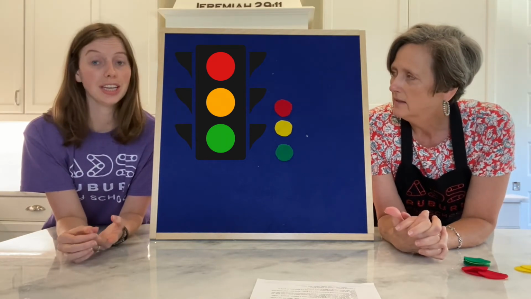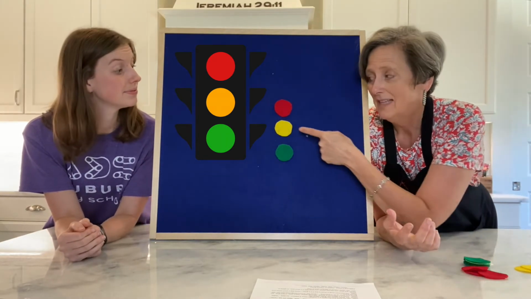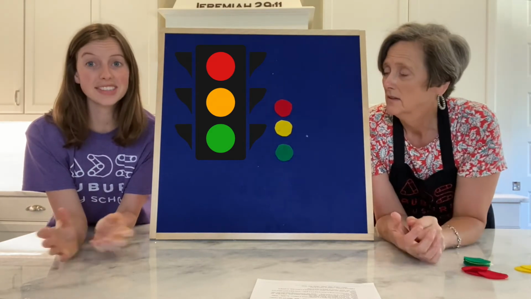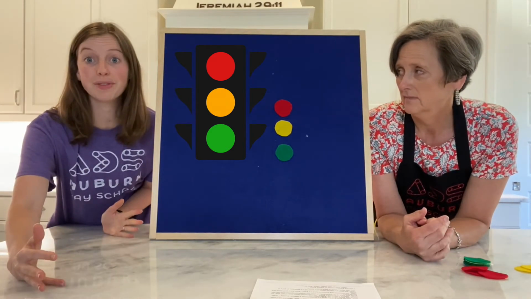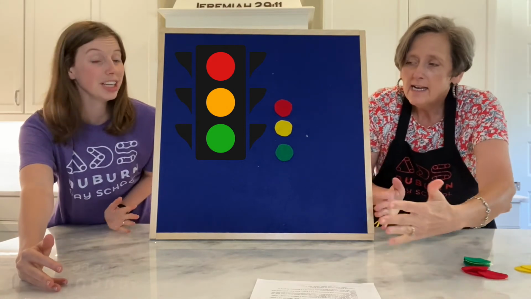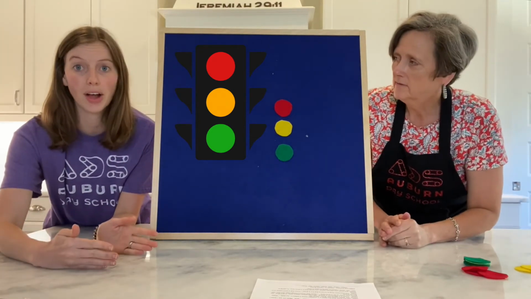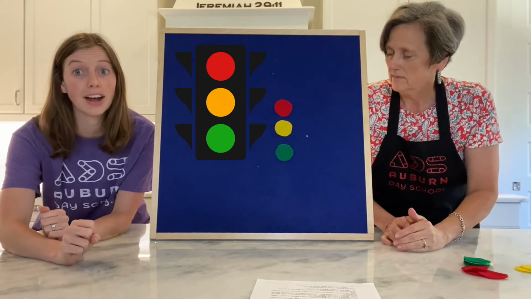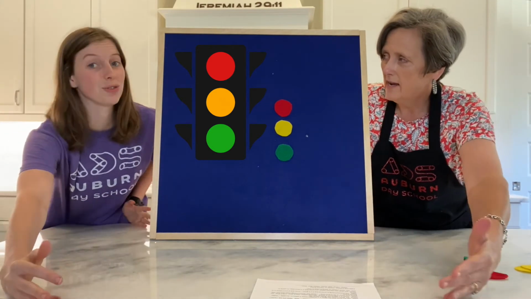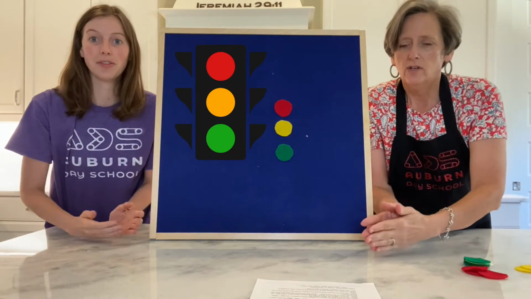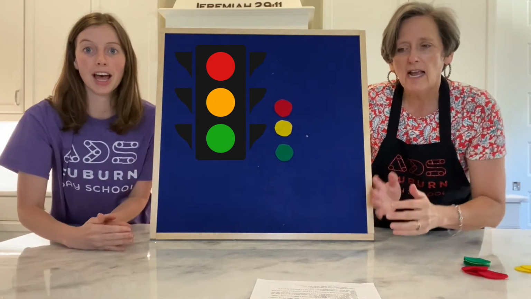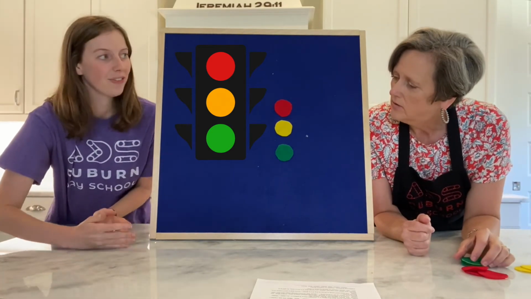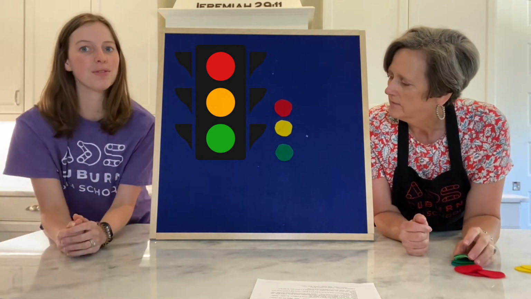But wait a minute. When I'm driving, that yellow light is really quick. That's right. They're not the same length. The green one will stay green for a long time. So it's like green. And then we have a quick yellow, because it just gives you a little bit of a warning that you're about to have to stop, which is red for a long time. So it kind of goes green, yellow, red. And it repeats over and over again.